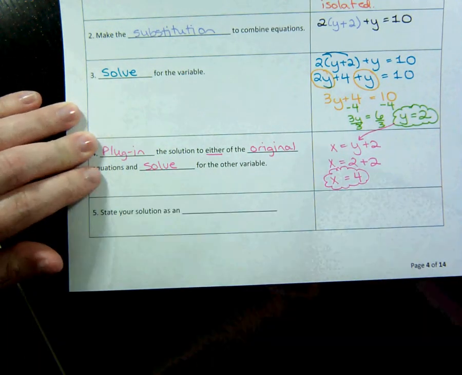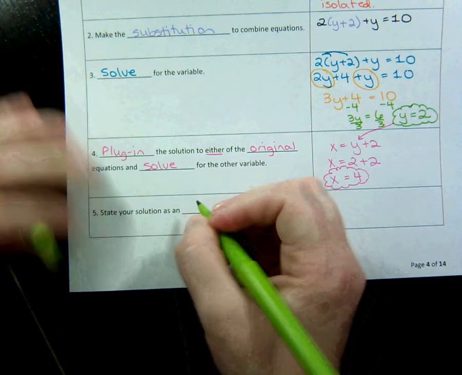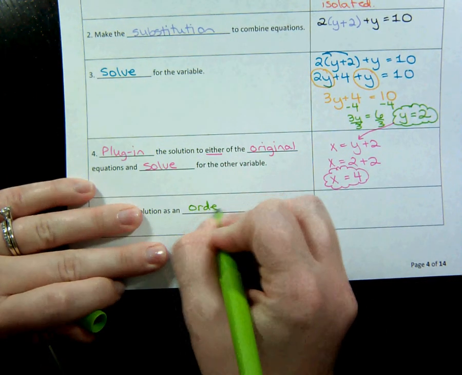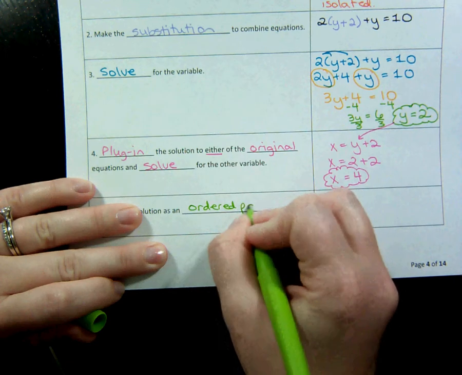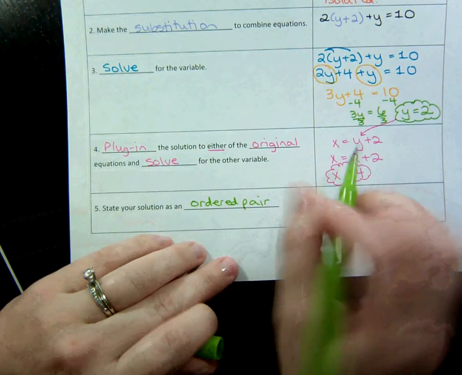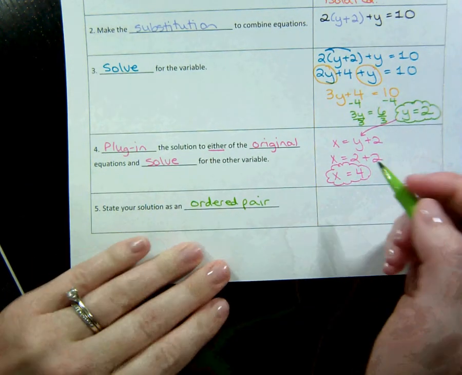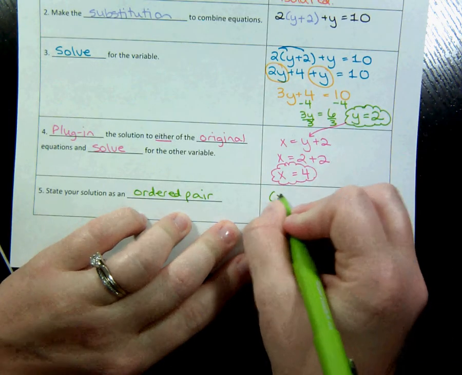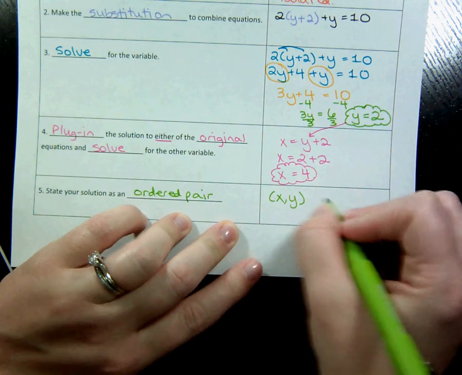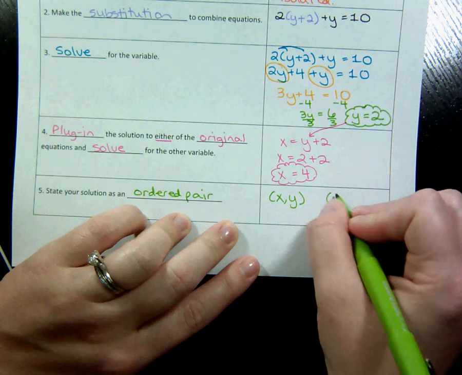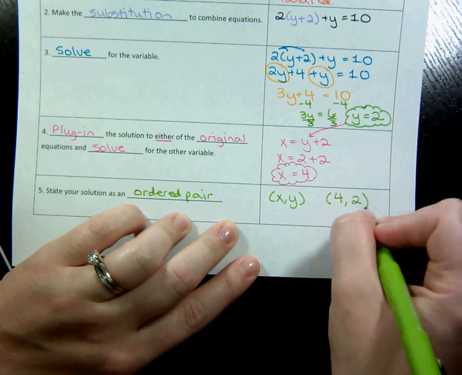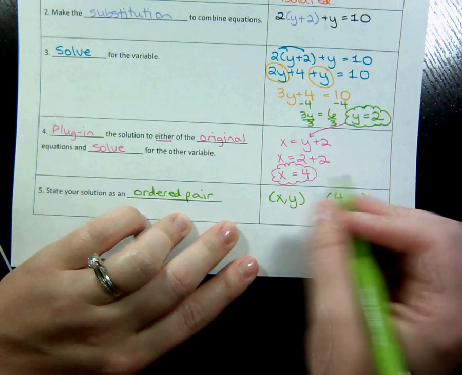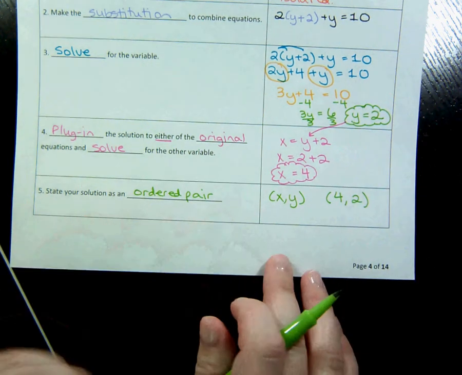So it says state your solution as an ordered pair. So remember, this solution is where two lines cross. It's a point where two lines cross. Remember, we always put x first and then y. So the way we would write this answer is 4, 2. The x answer goes first and then the y answer.